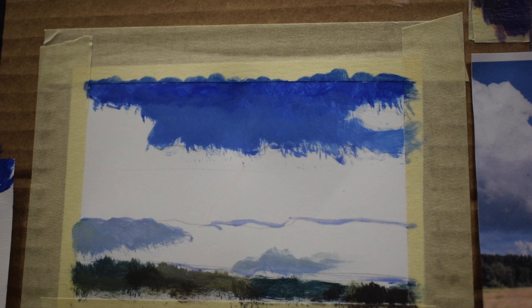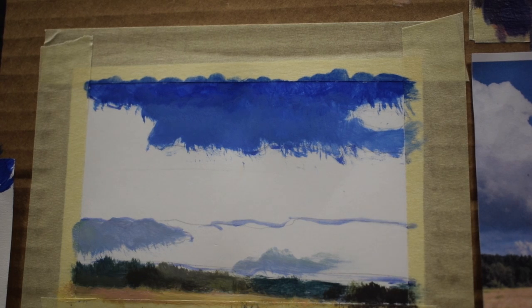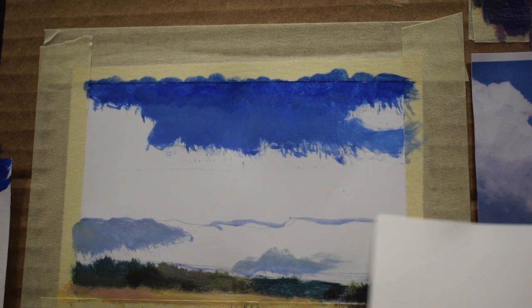So I'm just getting in a little bit of that land and blocking in some of the trees. And you'll notice like on the trees, I'm not just using one value. I have a couple of values. I have some muted colors there. I have some earth tones.